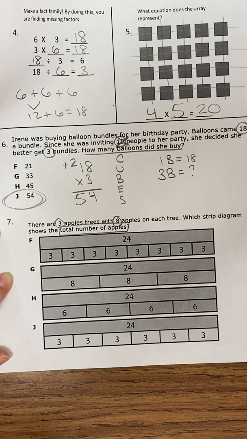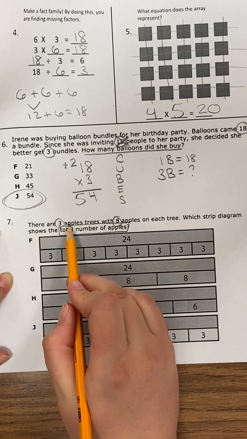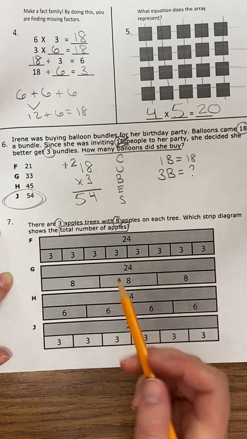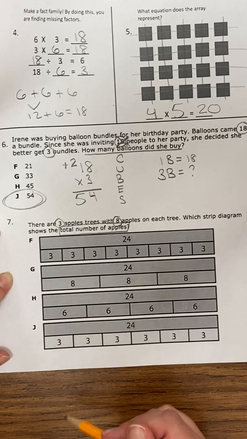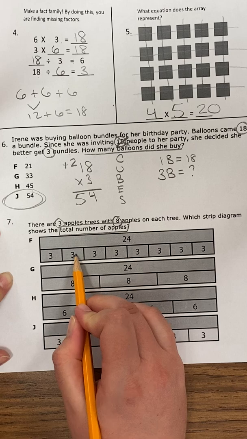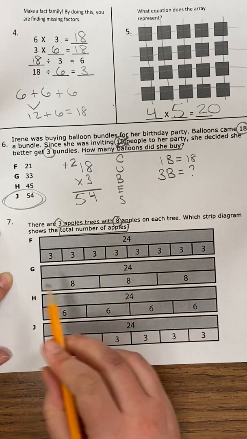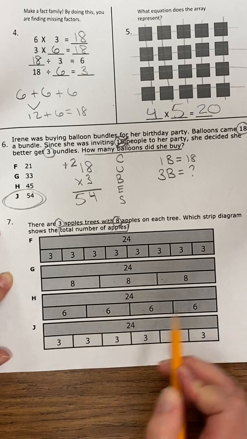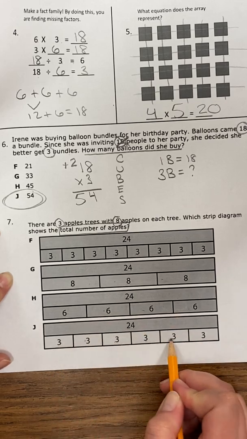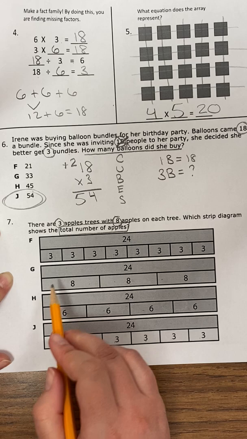Okay, so there are 3 apple trees. Okay, so we need to find one where there's a part that is cut up into 3 equal pieces. So we have 1 part, 2, 3, 4, 5. Nope. 1, 2, 3. Could be it. 1, 2, 3, 4. Nope. 1, 2, 3, 4, 5, 6. No.